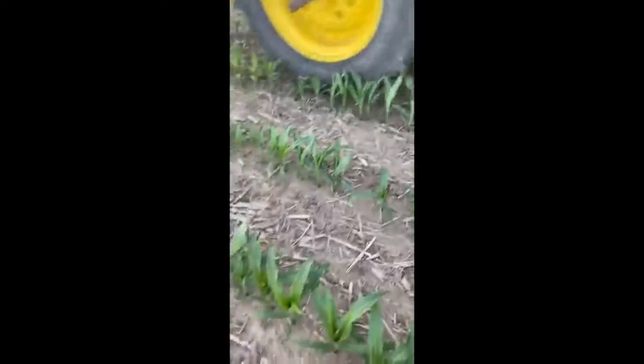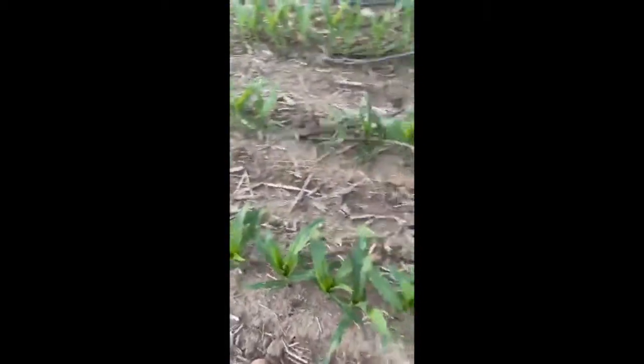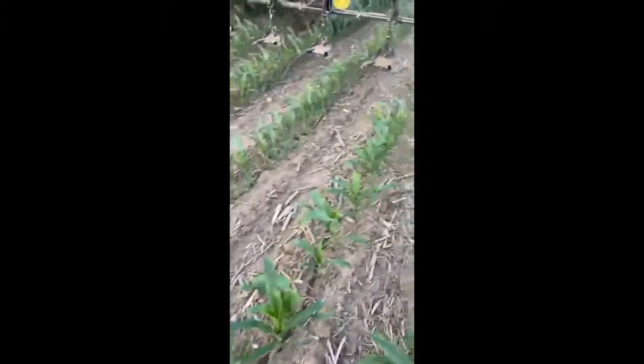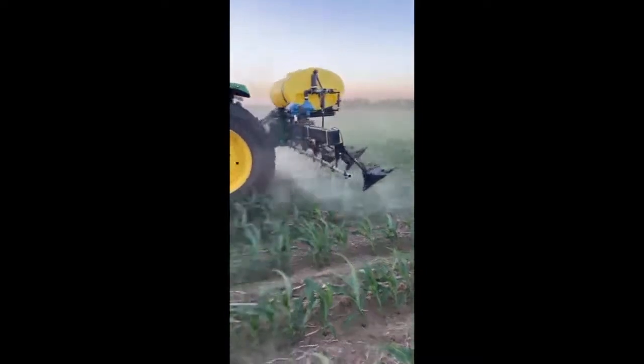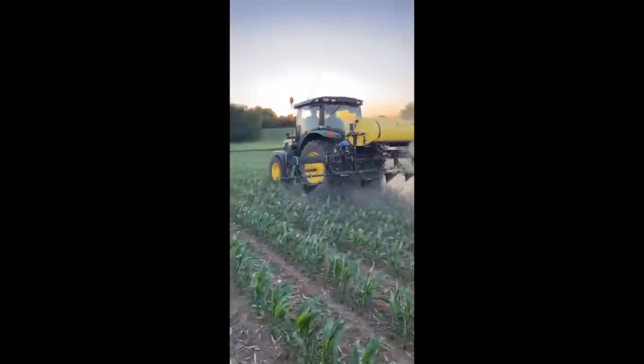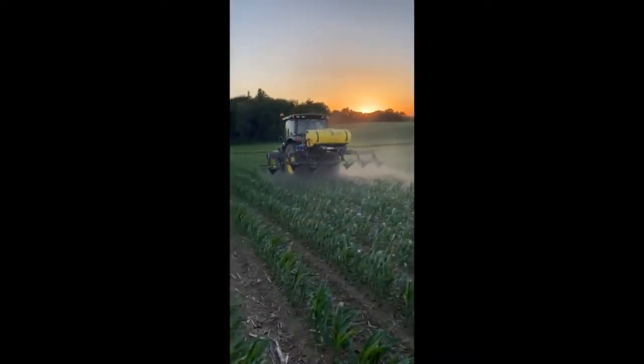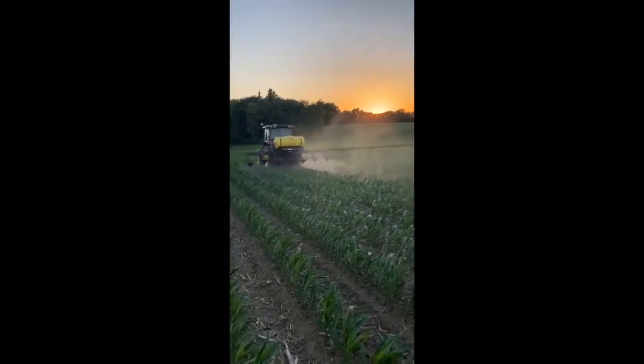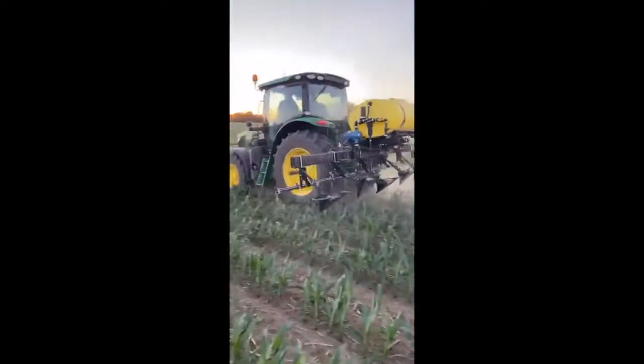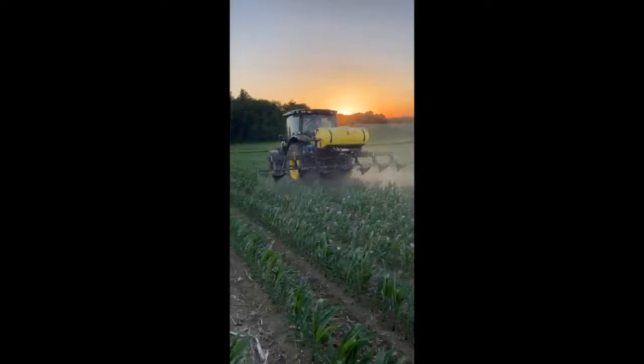All right, so here are 2 videos we have of that sulfur trial. This first video is where we're using a Y drop to apply the liquid sulfur. The second video is a foliar application of sulfur. We're using the same rig, we just tie up the Y drops and switch to spray nozzles. You can see that application here.